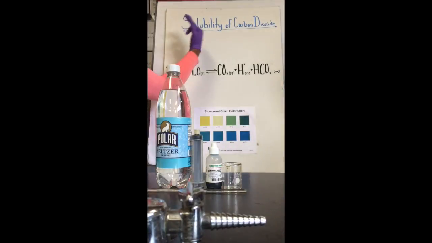Today we're going to be working on the solubility of carbon dioxide, and based on Henry's law, we know that the solubility of a gas in a liquid depends on the temperature, the partial pressure of the gas over the liquid, and the nature of the solvent and the nature of the gas. So today, in this experiment with the carbon dioxide, the variable affecting the equilibrium is the pressure.